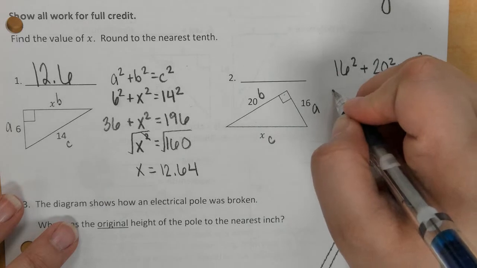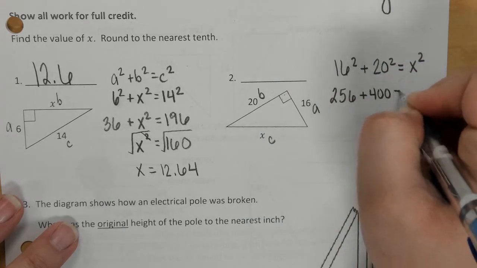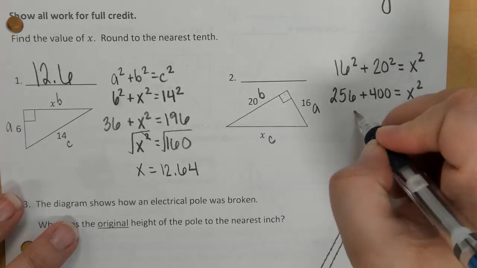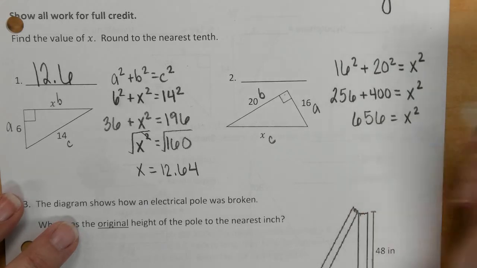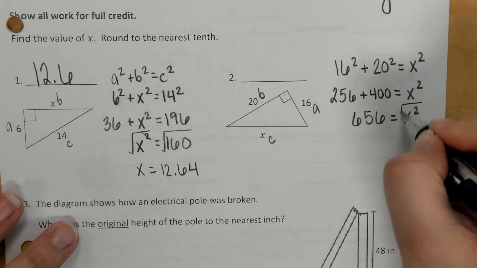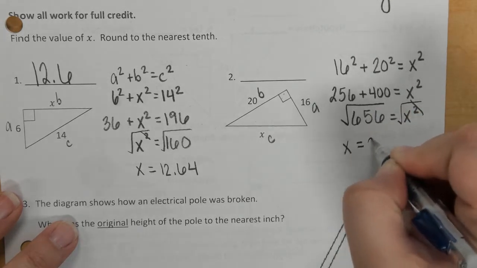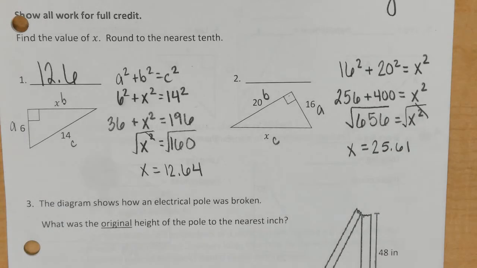And then this would give me 256 plus 400. And if I add that together, we get 656. To get the x by itself, I square root both sides. And I get the number 25.61. Again, I have to round to the nearest tenth, so I would get 25.6.